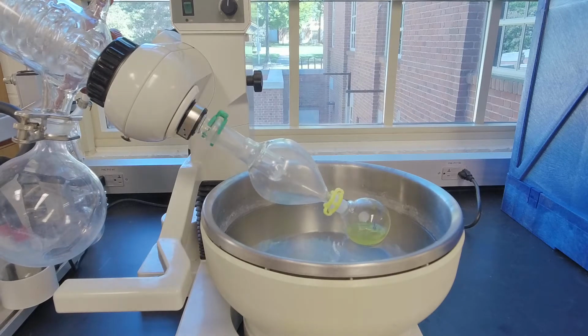But the solvent is going to evaporate. How do I sound when you're watching this at like 2 times speed?